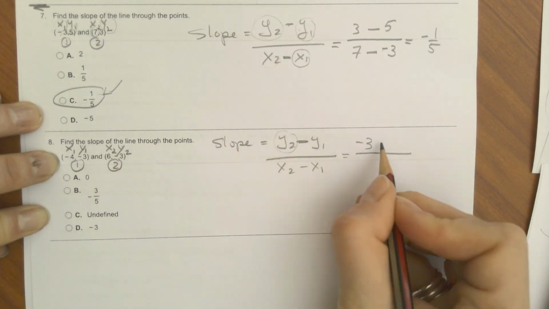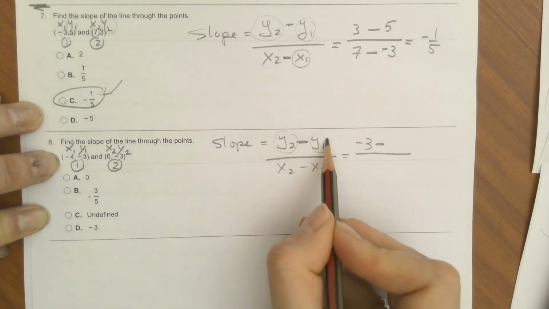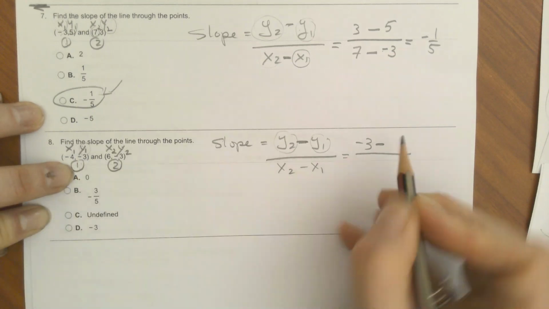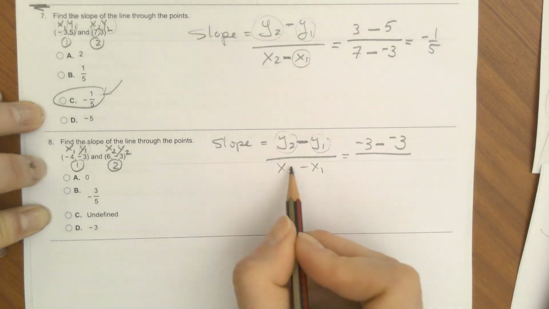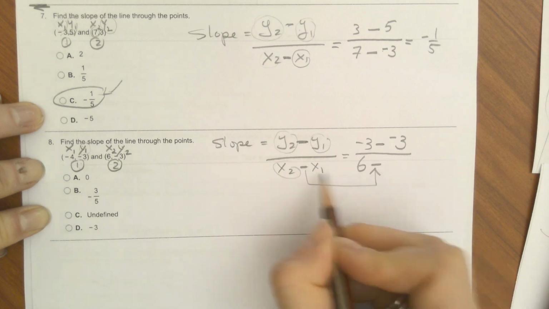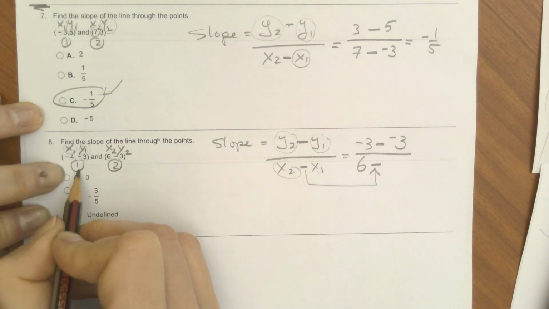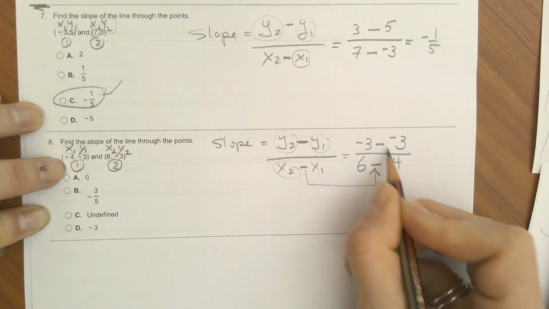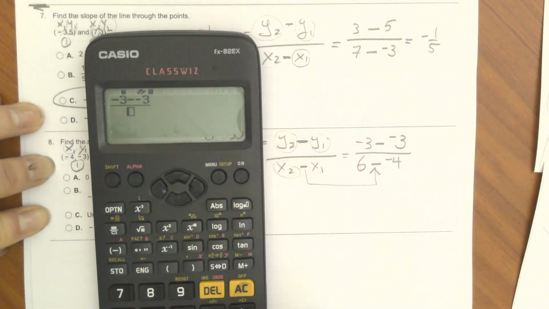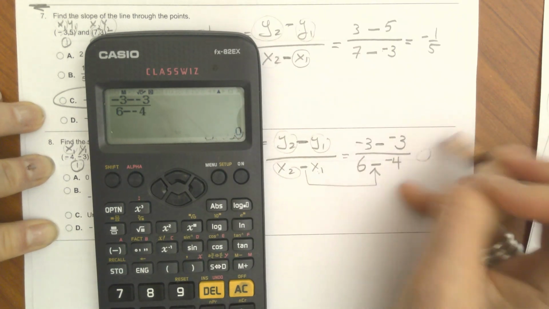Now it says subtract, put a subtract. Now it says y1. There's y1. It's the y value from point 1, which is a negative 3. So be careful. Put a negative 3. x2, that's a 6. Subtract, because it has a subtract. Now x1, that's the x value from point 1, which is negative 4. That's a lot of negatives. Okay, it's all right. Now negative 3, subtract negative 3, and on the bottom 6 minus negative 4. That's equal to 0.